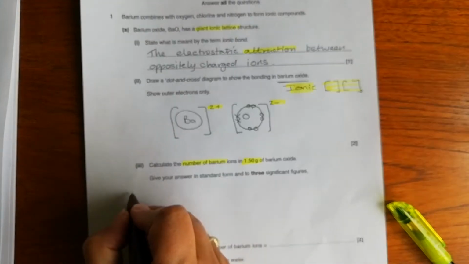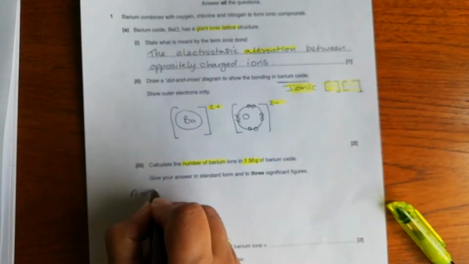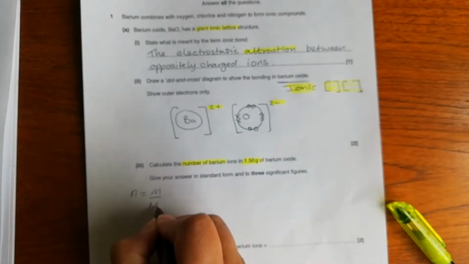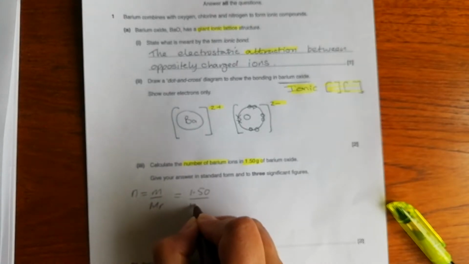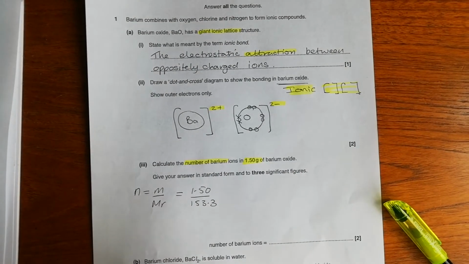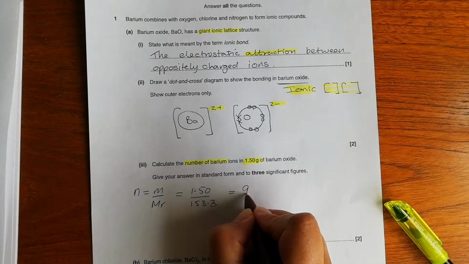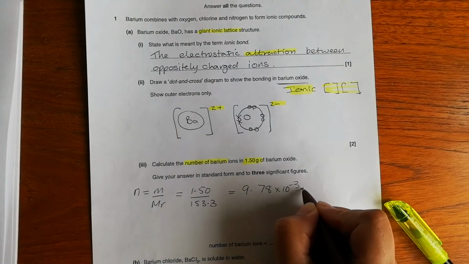So we will start this with, obviously, as we do with everything, we're going to work out the number of moles, which is mass over the Mr, which is 1.5 over 153.3 if we add up barium and oxygen. And that gives us 9.78 times 10 to the minus 3 moles.